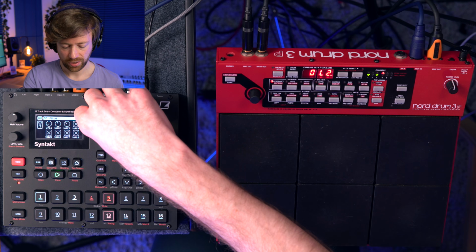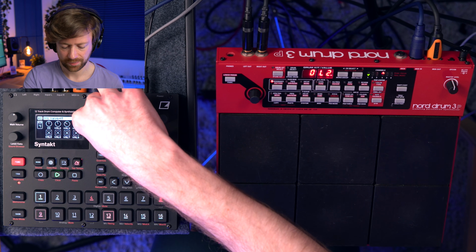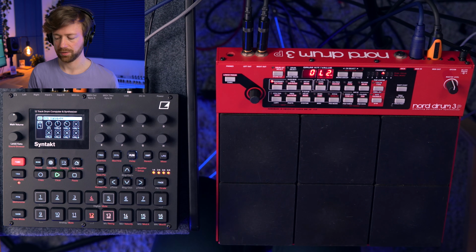Actually, I need to change this to the middle position, because then the LFO is the most efficient, then it will equally distribute the signal left and right.